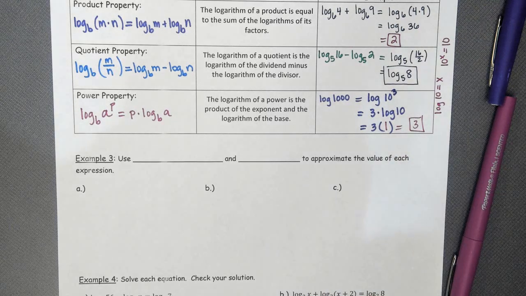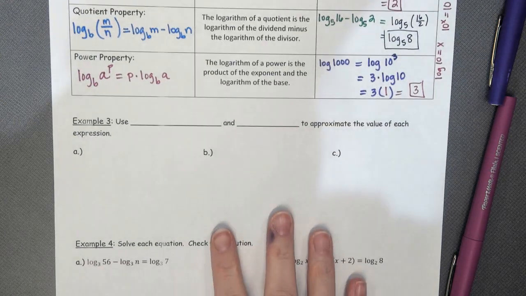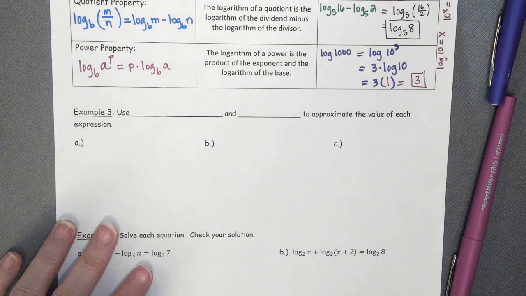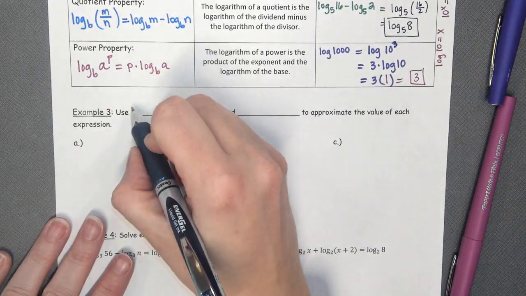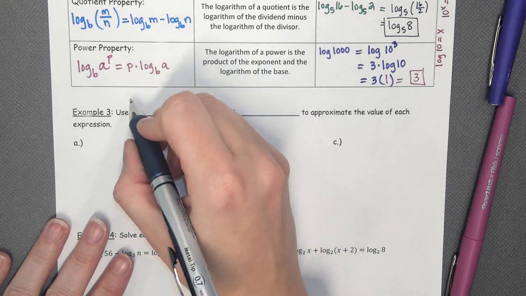What we're going to do is rewrite logs using given values. So for example 3, you're going to use the following values. I don't think I made this line long enough, so just bear with me.